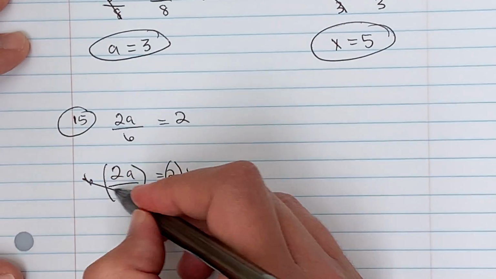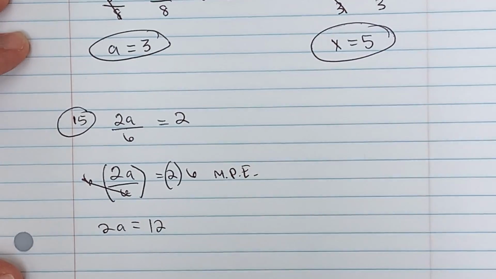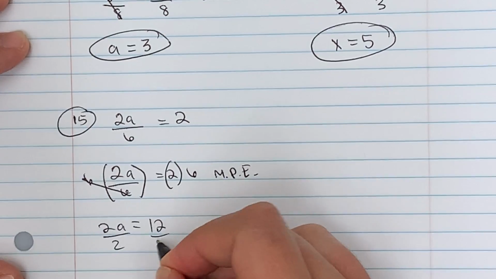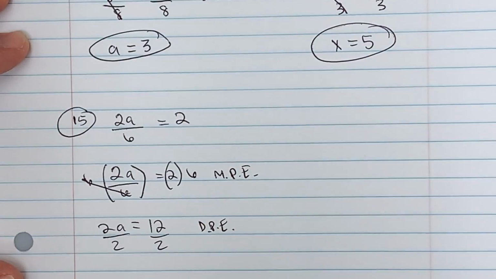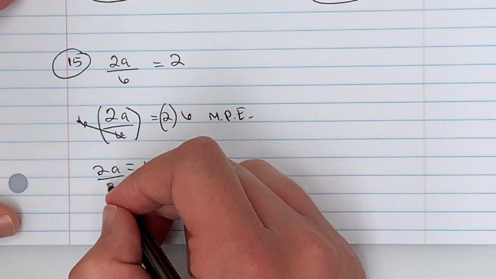Well, our 6's cancel out. We get 2a equals 2 times 6 is 12. Well, we need to get rid of that 2 now. 2 and a are multiplying, so we're going to divide by 2. There's our division property of equality. 2's cancel out.